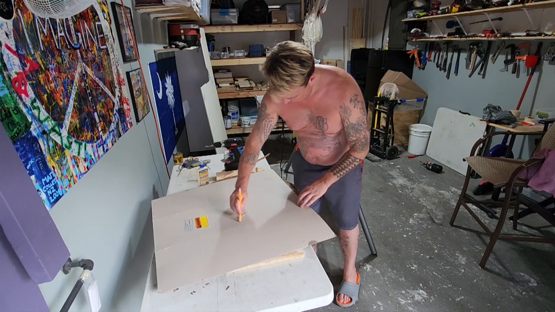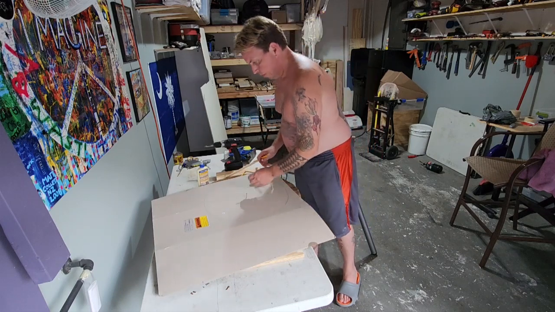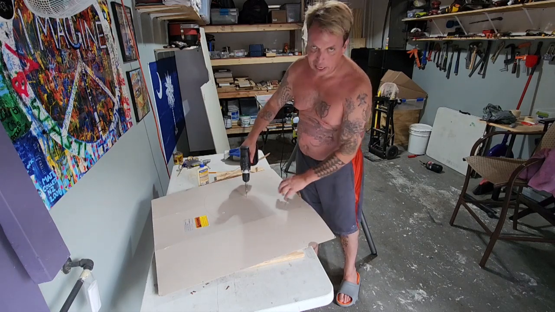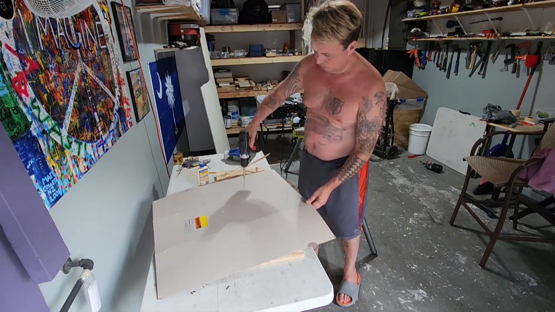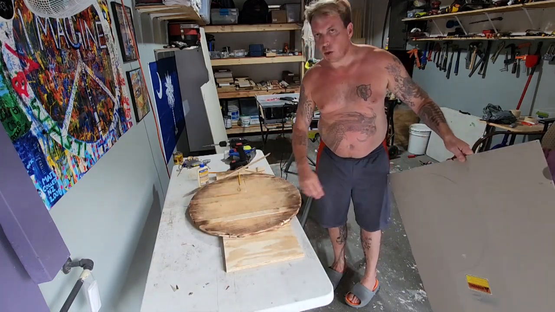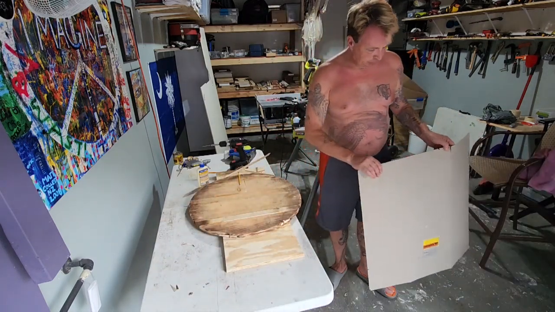Cut that one out, glue that to the backside. And that will help to hold all this together because there's so many little pieces it's going to fall apart.